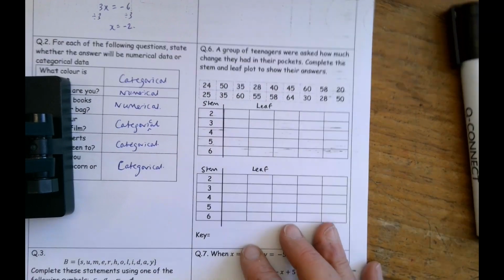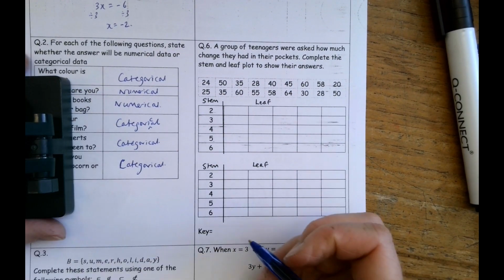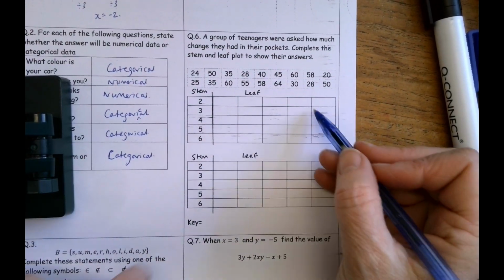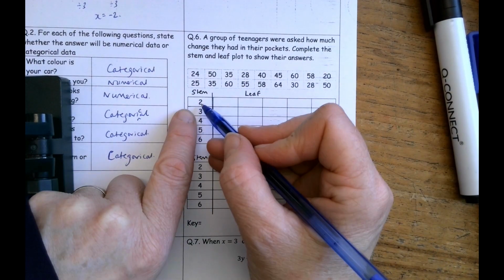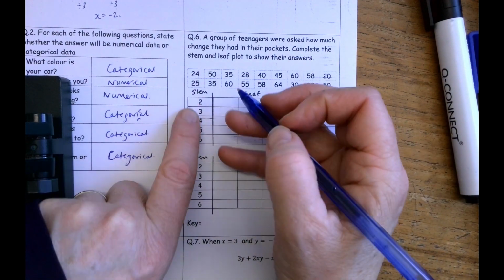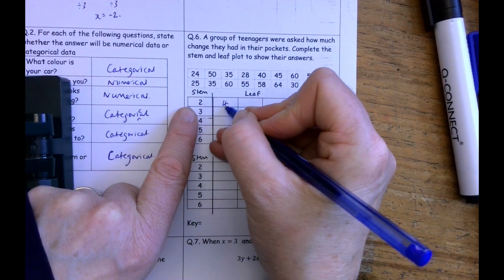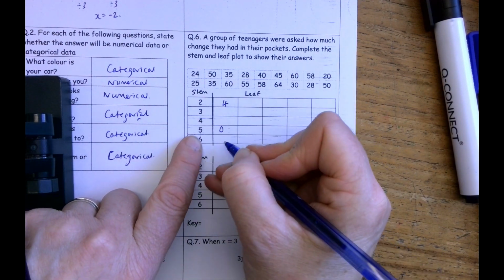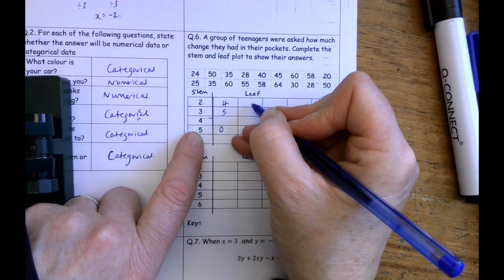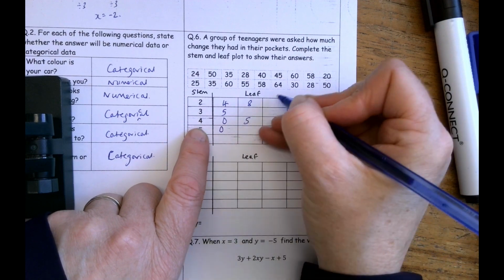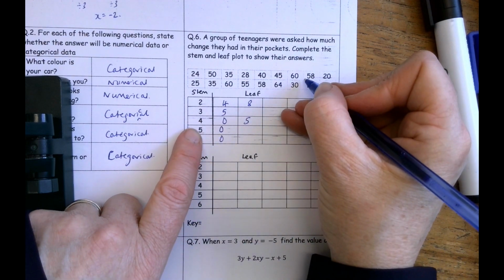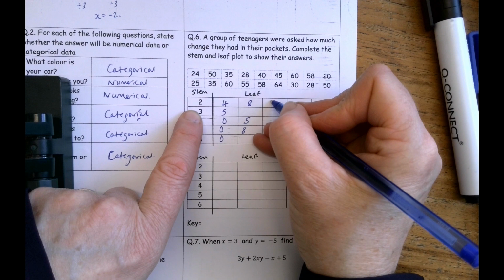This is a stem and leaf plot. Okay, so what I'm going to do, this is going to be my rough stem and leaf, and this is my actual real stem and leaf. So what I do is I'll go along here. This is the tens and this is the units. So 24 would be 24. 50 is 50. 35 is 35. 28 goes there. 40 goes there. 45 goes there. 60 goes here. Notice I'm not worrying about the order yet. I'm going to do the order in a minute.